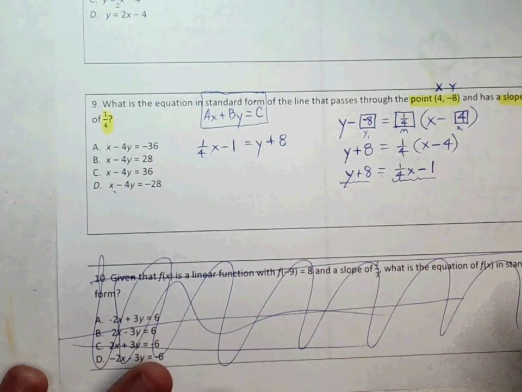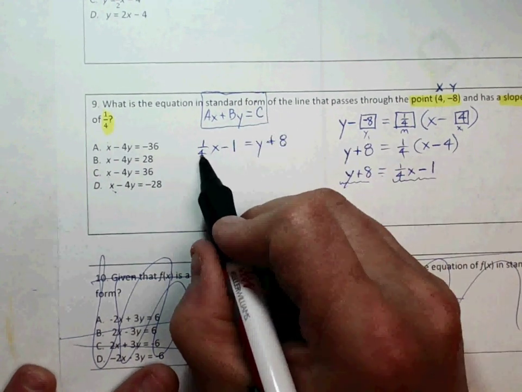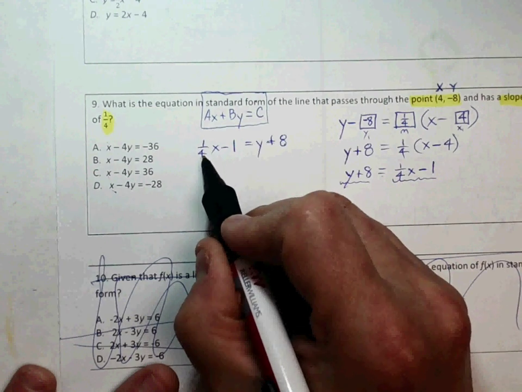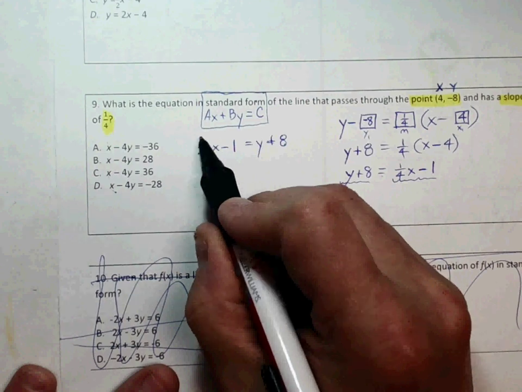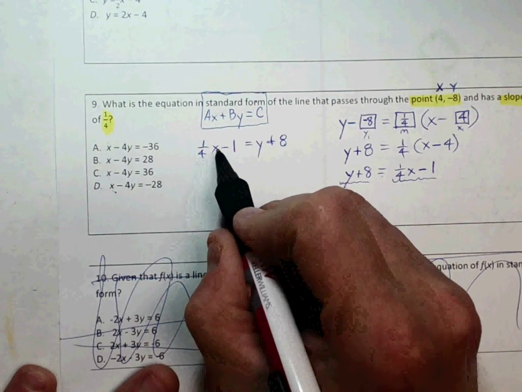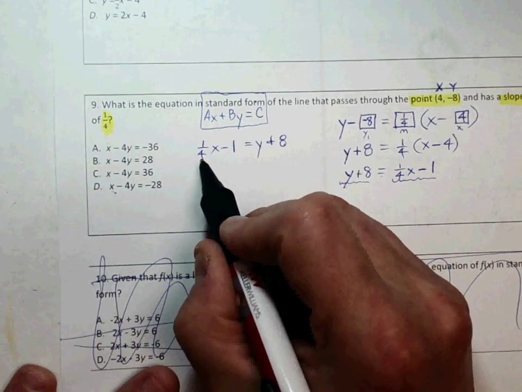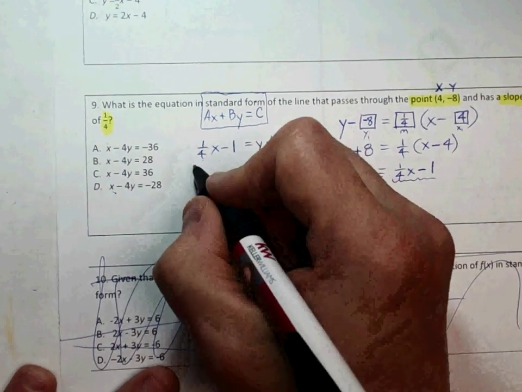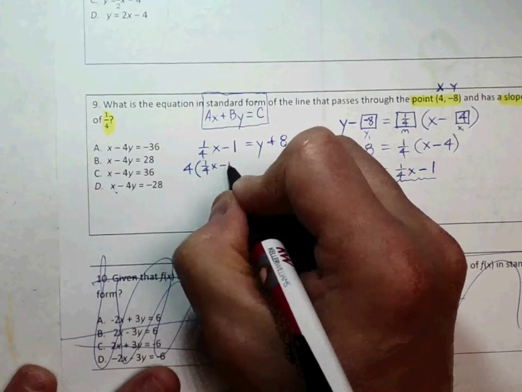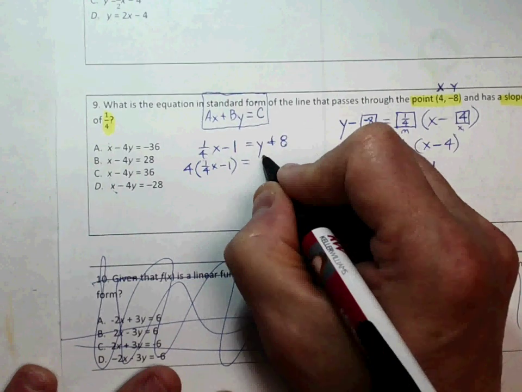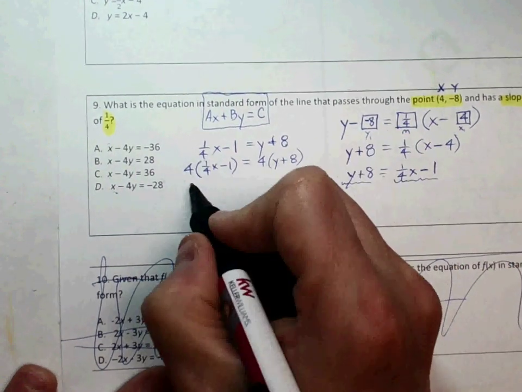Okay? Now, let's get rid of this fraction right here. So, this is like taking x and dividing it by 4. 1/4 of x is the same thing as x divided by 4. What's the opposite of dividing by 4? Hopefully you said multiplying by 4. So I'm going to multiply everything by 4. Everything by 4. Okay, here we go.